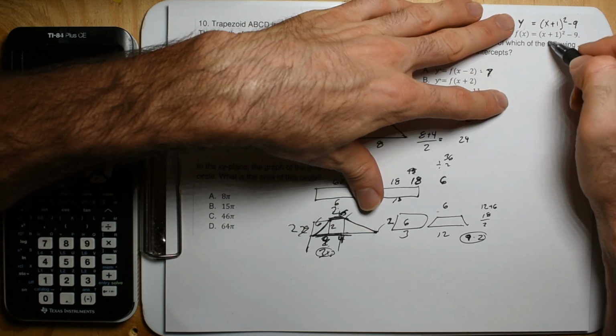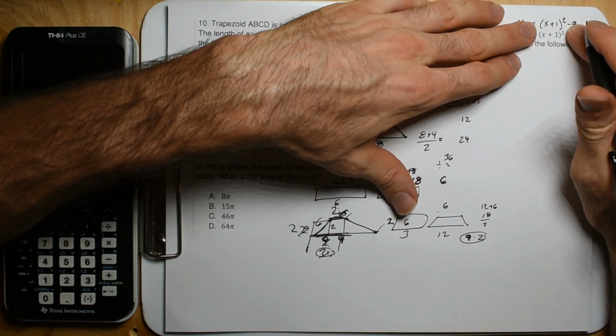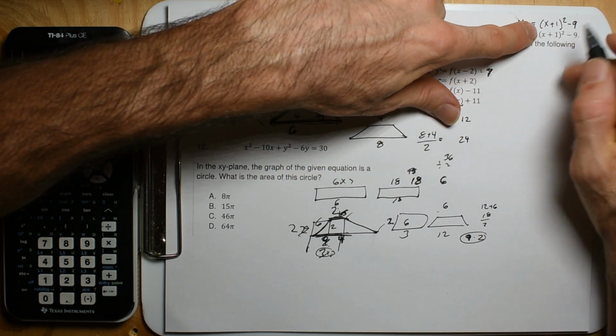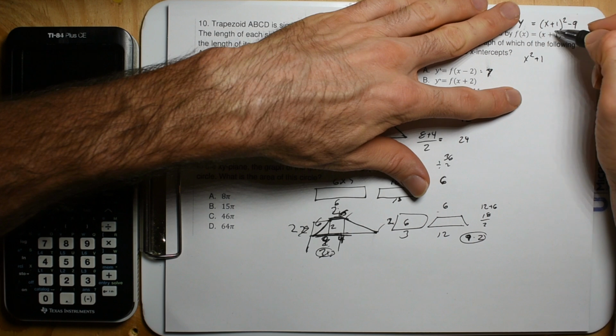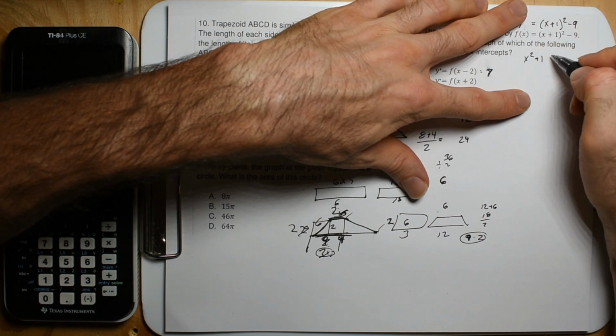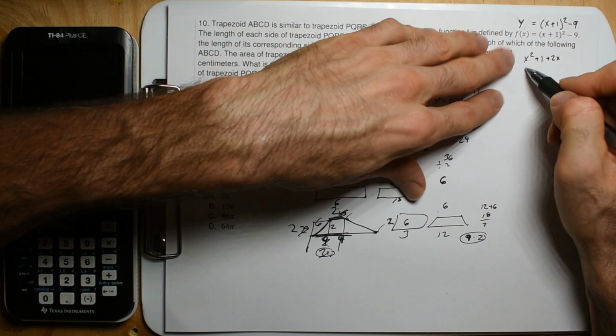And should we FOIL this through? The fastest way to FOIL, anything squared is just, hey, this is x squared plus 1 squared. That's going to be 1. And then we're going to have x times 1, but we're going to have 2 of them. So we're going to have plus 2x. That's the fastest way to do that.